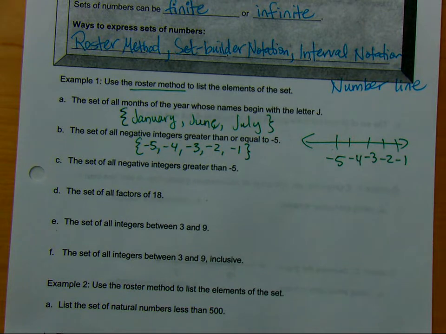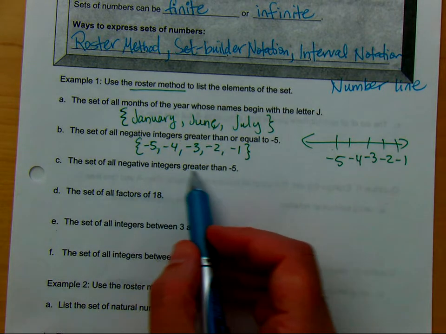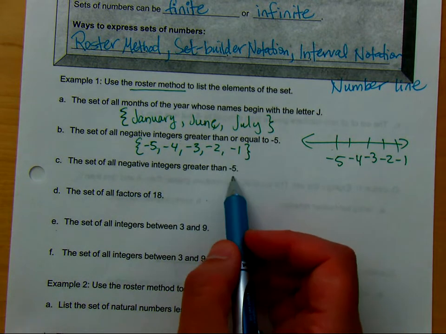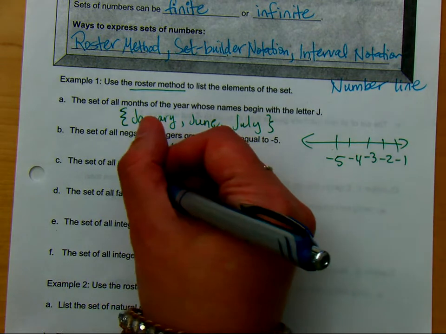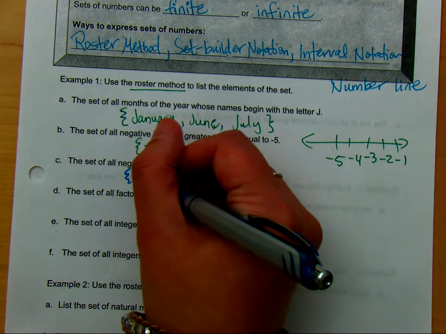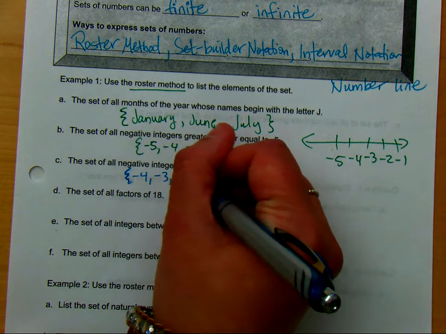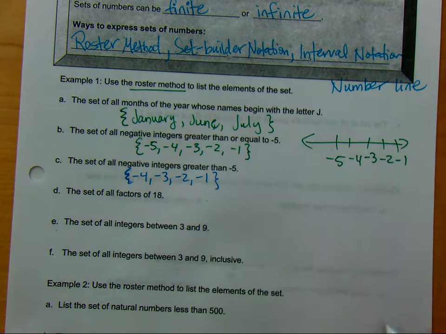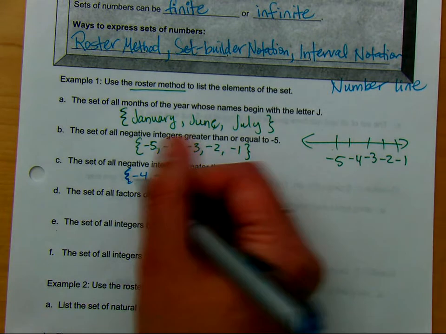Okay, the set of all negative integers greater than -5. How is that actually different than the last one? So this is all negative integers greater than -5. Would we include -5? No. So we would have -4, -3, -2, -1. You have to get practice with that. I'm much better on the other end than at the beginning.